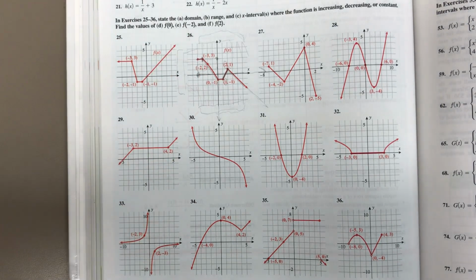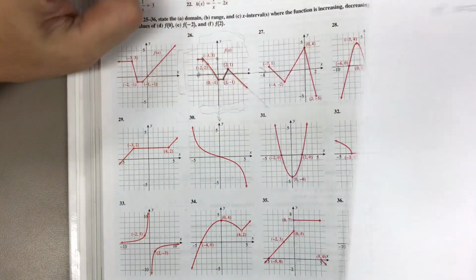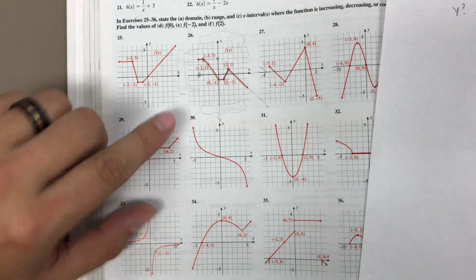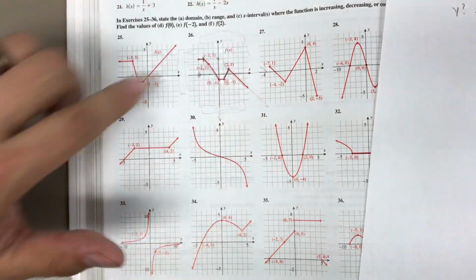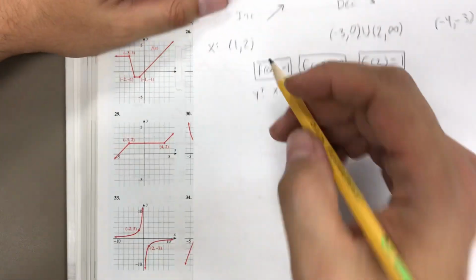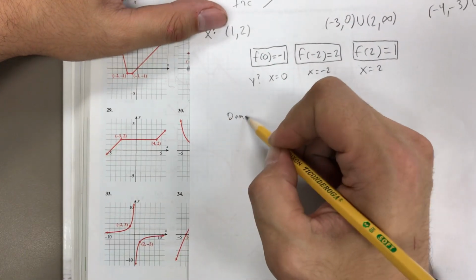So for number 29, very similar to how we did number 26, we're just going to evaluate it. These arrows mean that it just keeps going on and on and on off of the graph, so we need to take that into consideration. So starting off with just the domain.